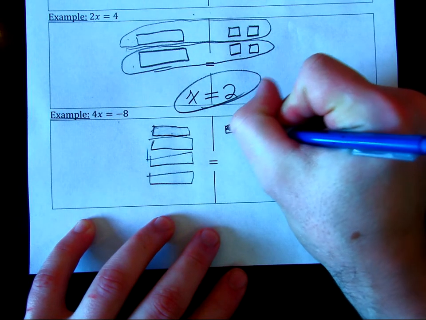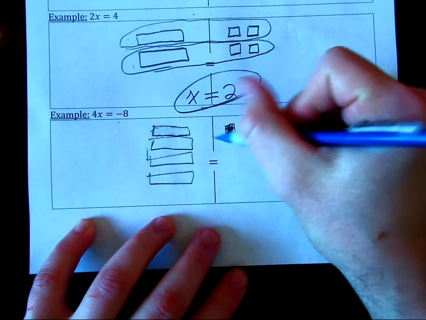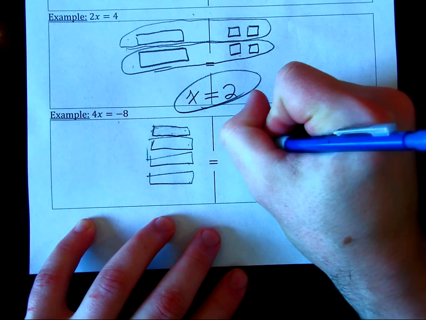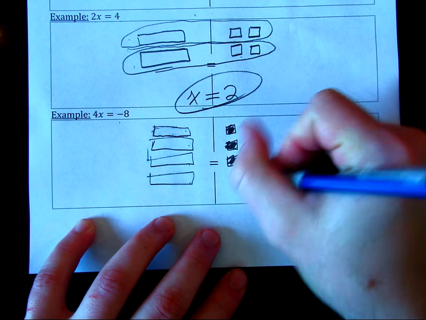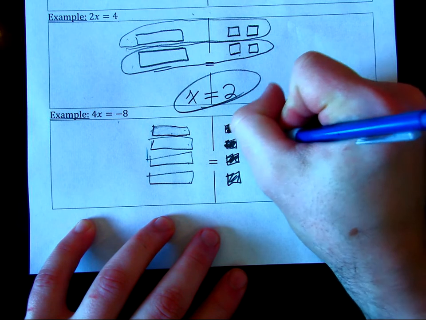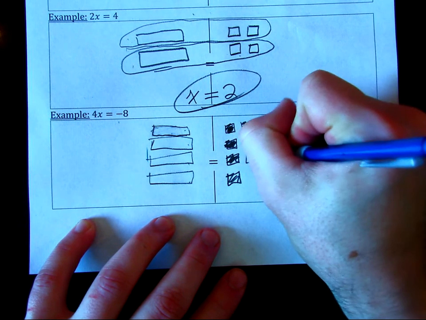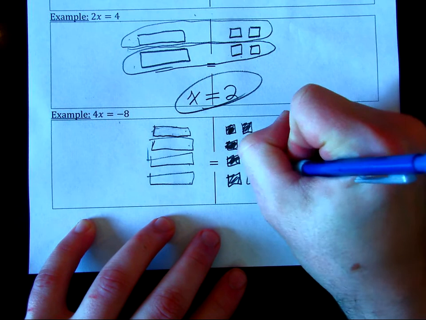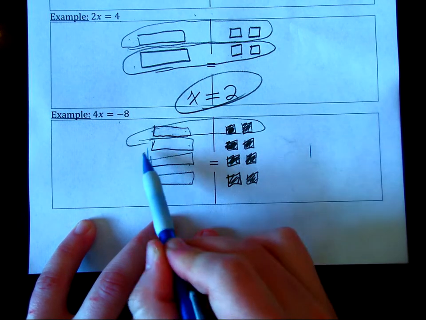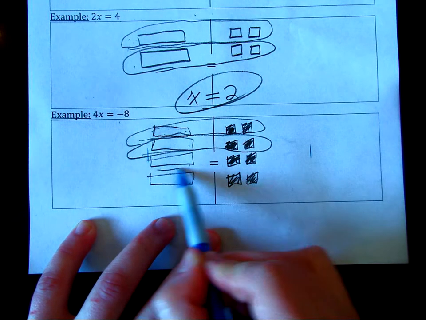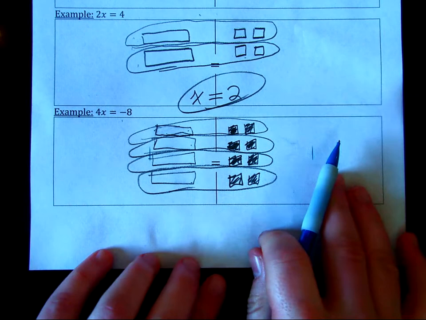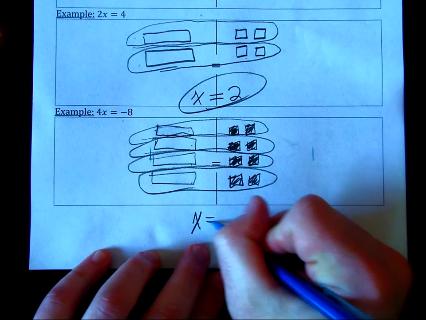And as you're drawing it, I can say, okay, I have 4 groups, so I can make sure that I'm dividing them into 4 equal groups. So I go along, and that means that each of these groups are going to get 2 negatives. Notice how they're in these rows like so. And so just like the last one, you can see that I have 1x, so a positive 1x is equal to 2 negatives.